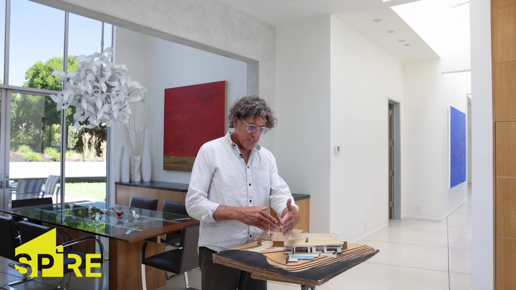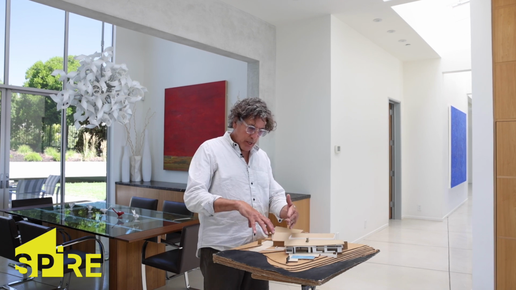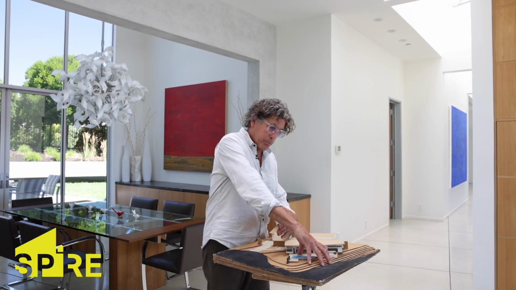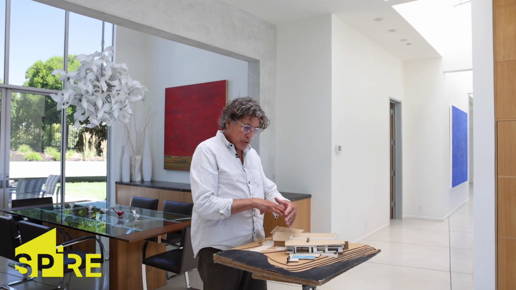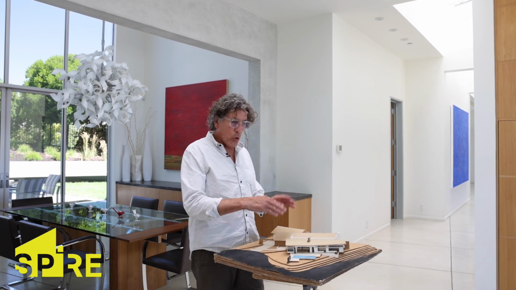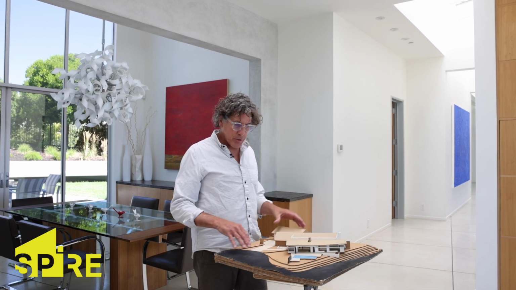I then created a second axis to create a public-private, a private, and a utility segment to the project. And the whole building pendulums around those organizing principles.